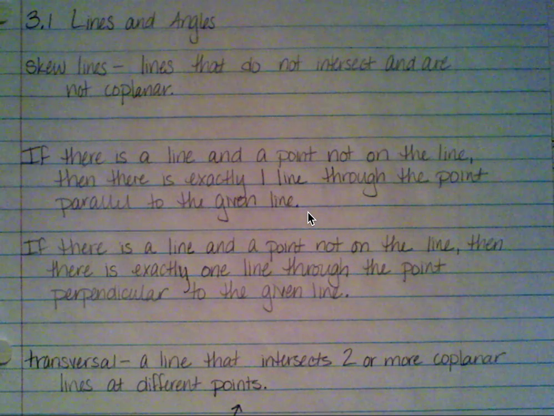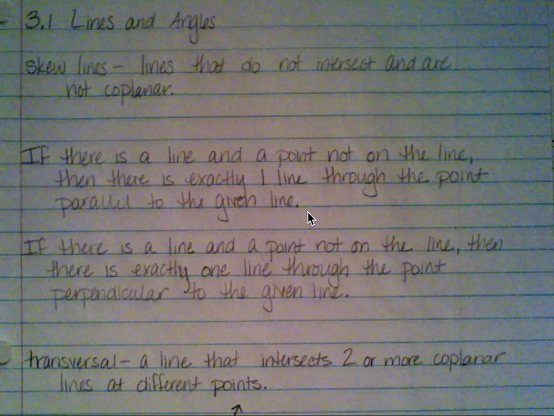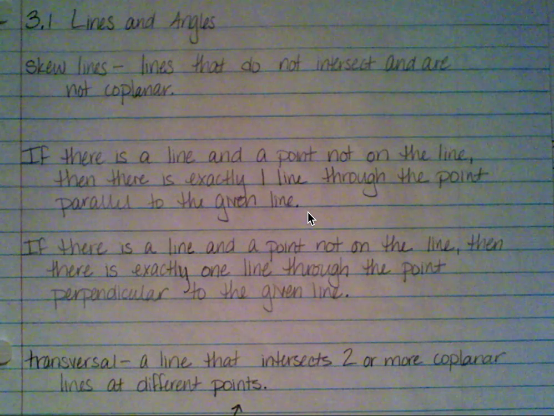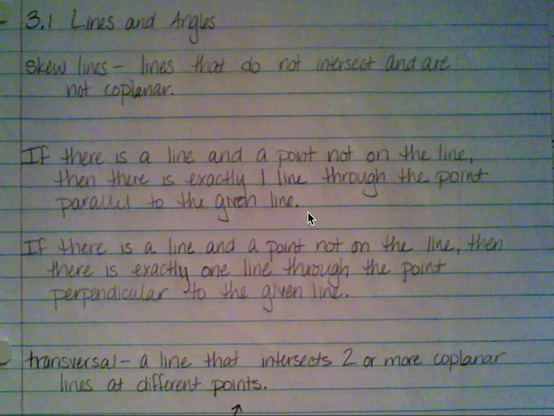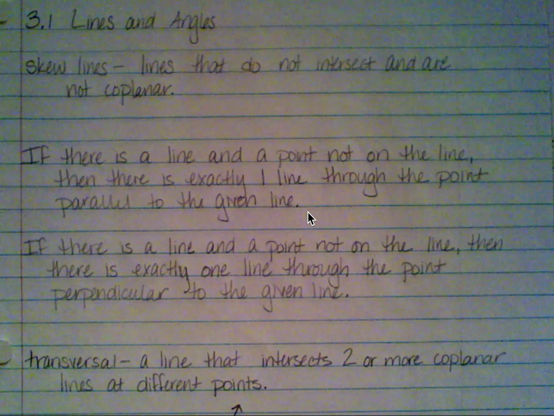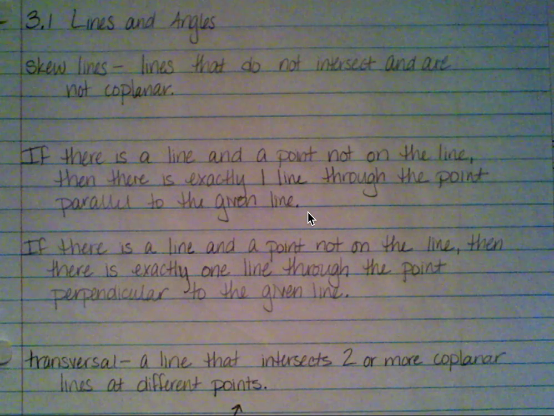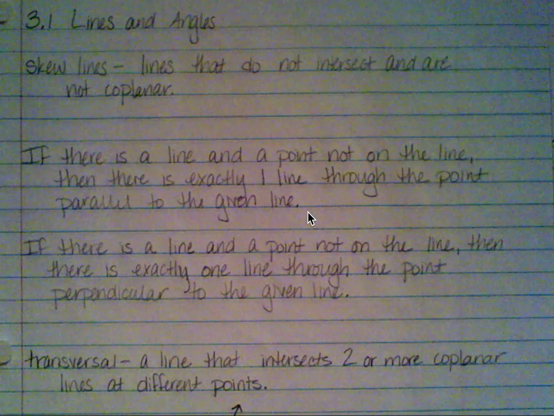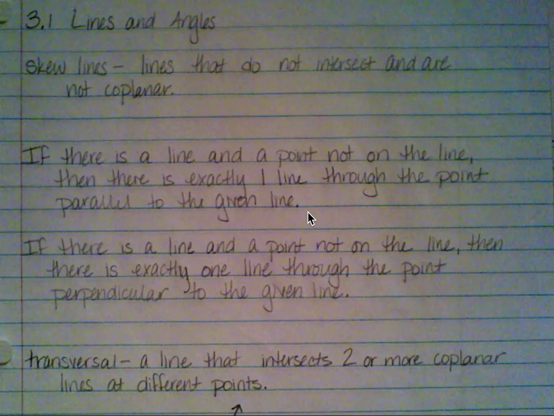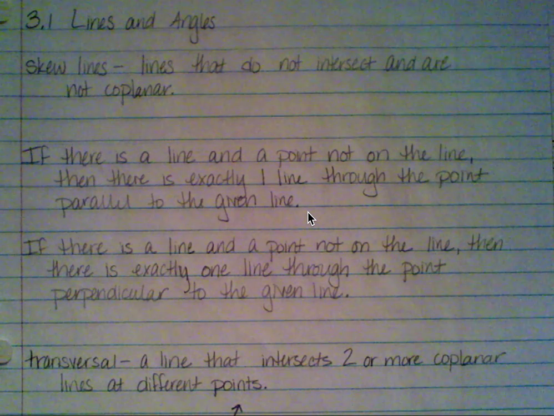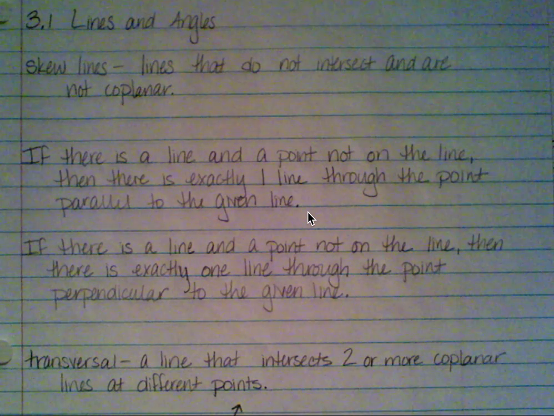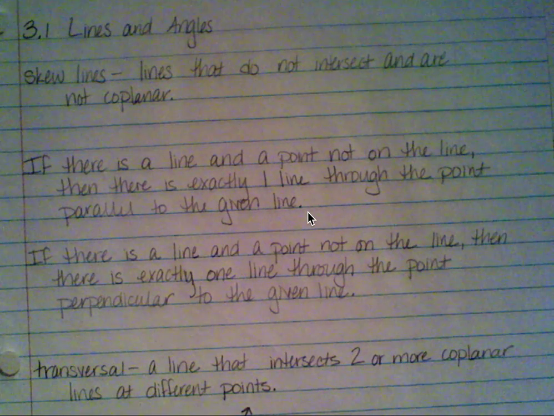There's a couple of theorems that I need you to write down and make sure you know. The first one says, if there is a line and a point not on the line, then there's exactly one line through the point parallel to the given line. So make sure you have that down in your notes. And so basically what that says is, if you can imagine a line in your head, and then put a line or a dot someplace off of that line, there's only one line that you can draw through that point that will also be parallel to the given line.